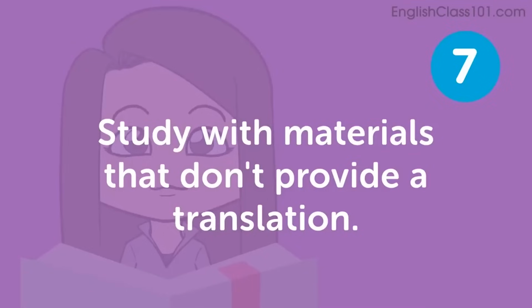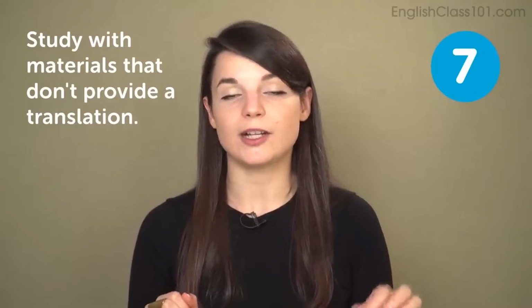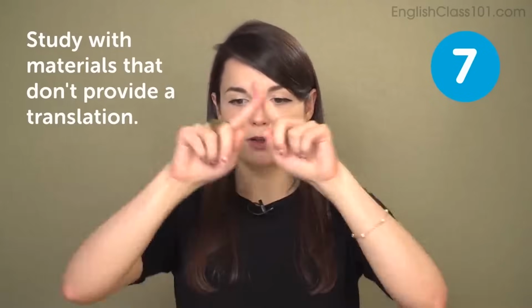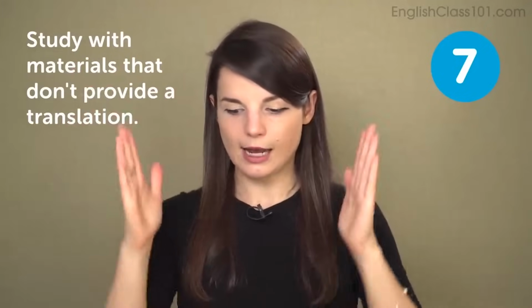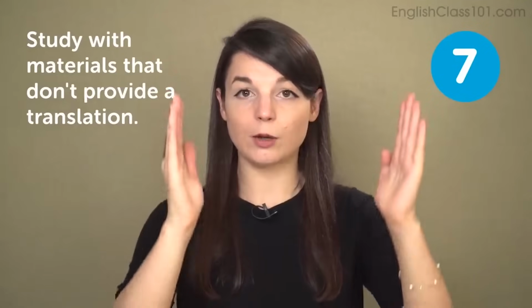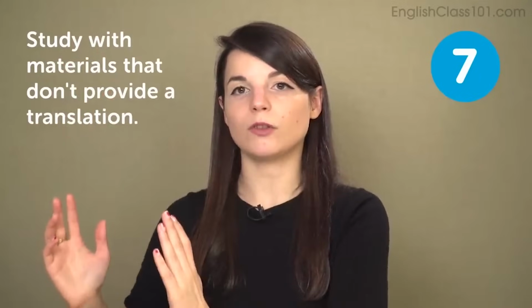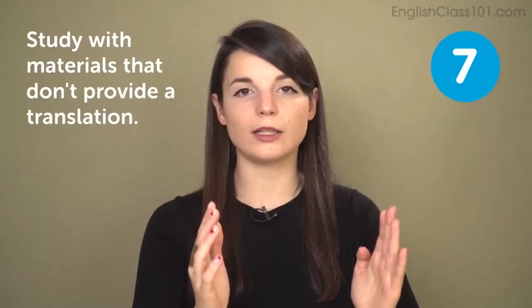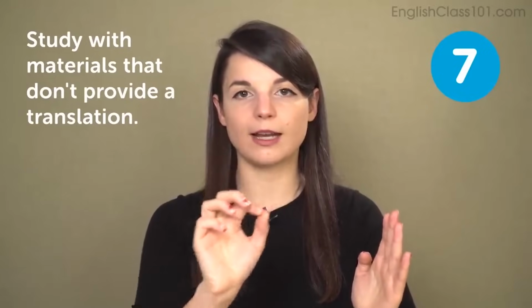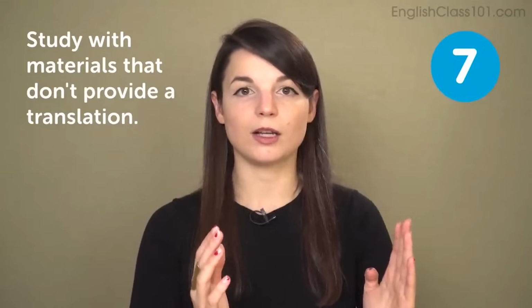Study with materials that don't provide a translation. The next tip is to study with materials that don't provide a translation. So by this I mean, if you're using worksheets or some kind of textbook or whatever, and it has your target language, the language you're studying, and it has your native language next to it. While this can be useful, I feel that if you can, studying your materials only in your target language, and then simplified explanations for more detailed points, also in your target language, can be a little bit better.